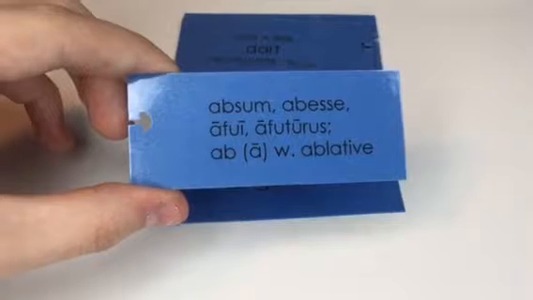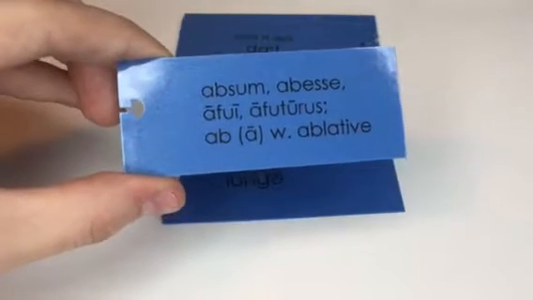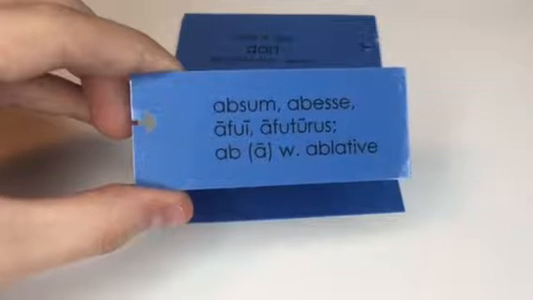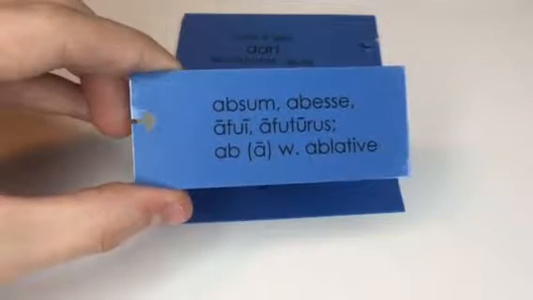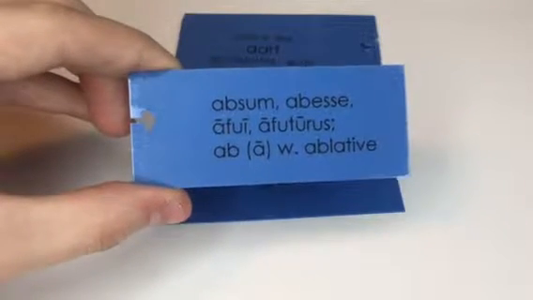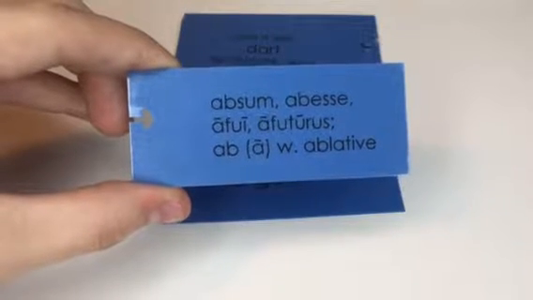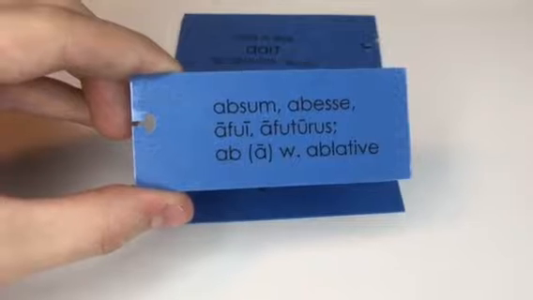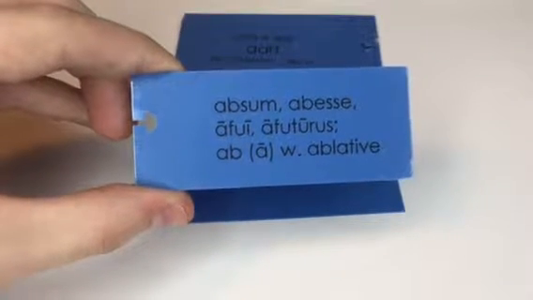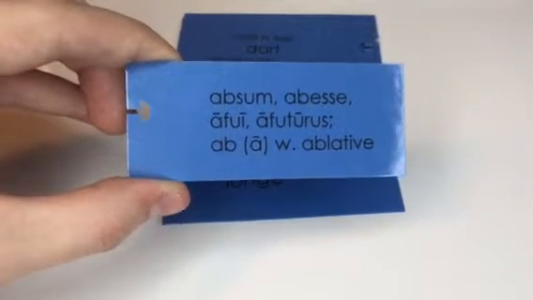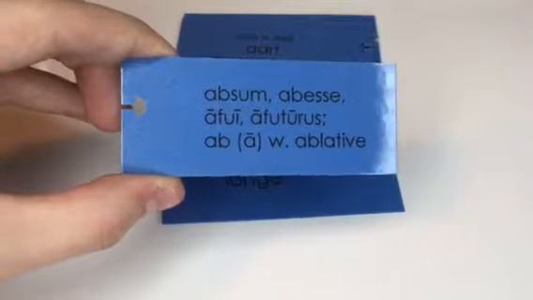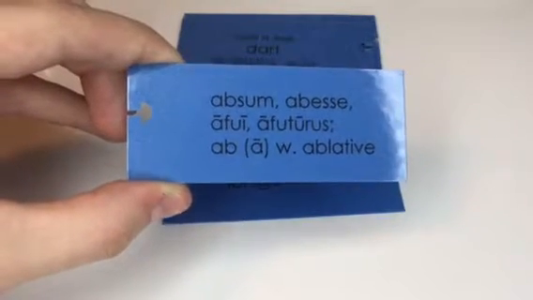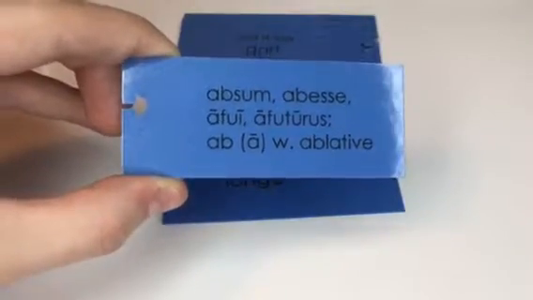Now, one thing that is kind of nice to know that I didn't catch on to very fast is that whenever you're going to use this preposition with absum, abesse, or whatever, you are going to have to write that, but you don't have to write the meaning twice. Because even though it has that ab in front of the word absum, right? That doesn't necessarily mean that the definition of ab is with sum in this case. So you're just going to have to put that ab there whenever you want it to be used.